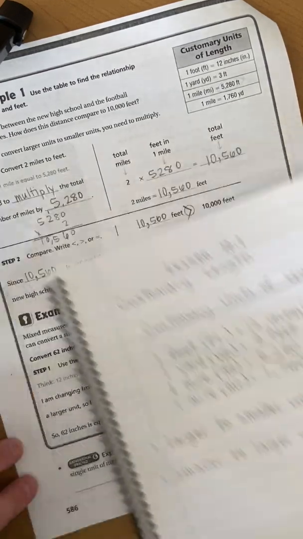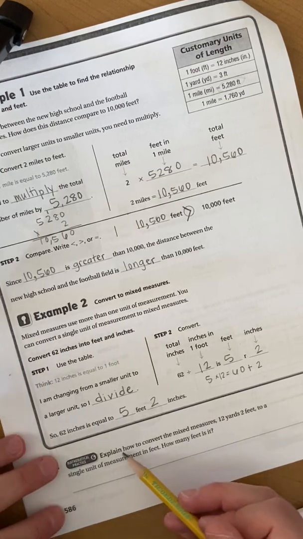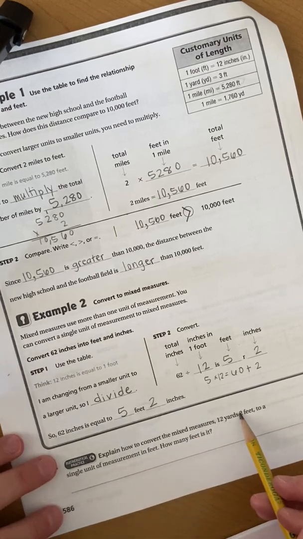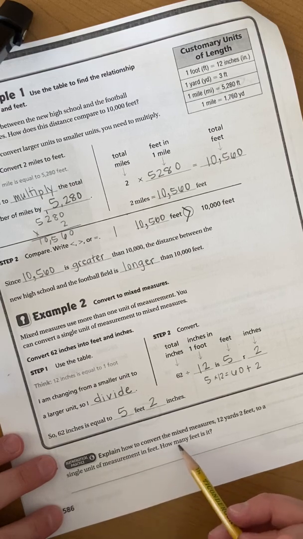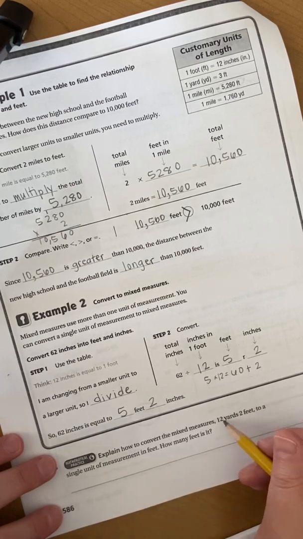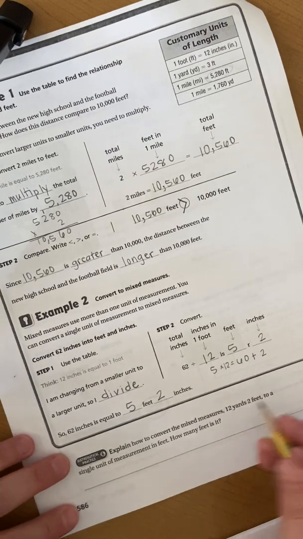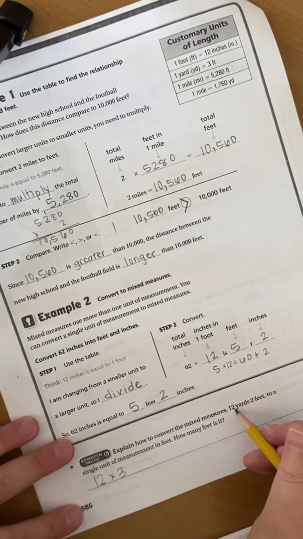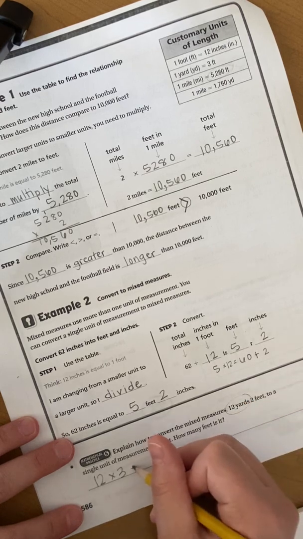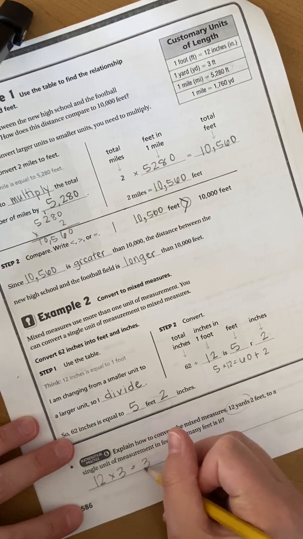Okay, there's one more little spot at the bottom right here. It says, explain how to convert the mixed measures 12 yards, 2 feet to a single unit of measurement in feet. How many feet is it? So I'm going to take that 12 yards and multiply by 3, because there's 3 feet in a yard.